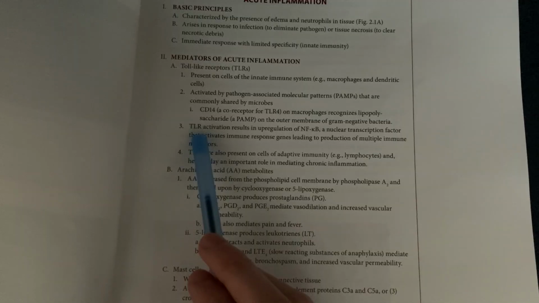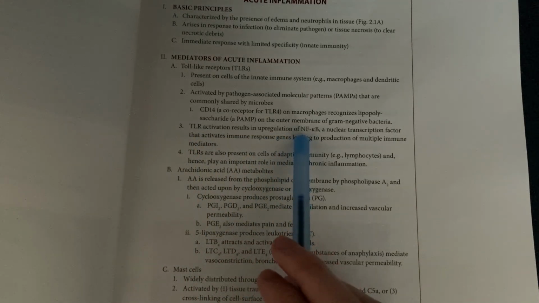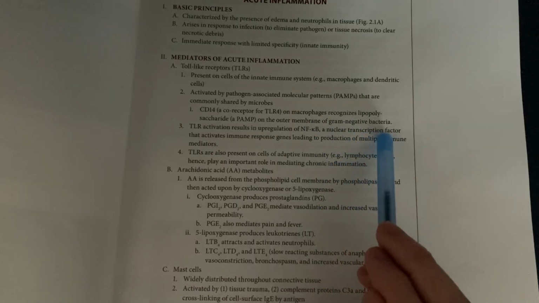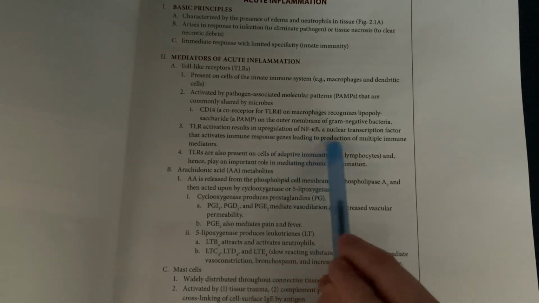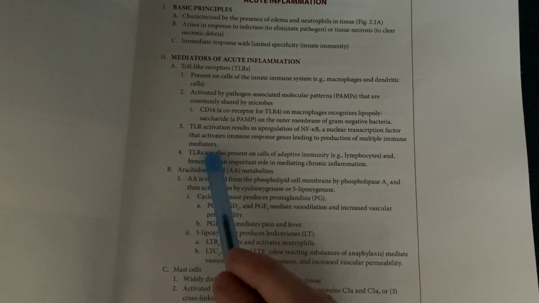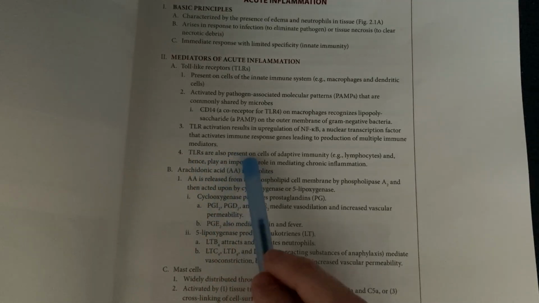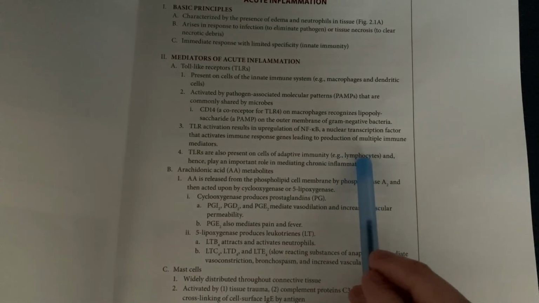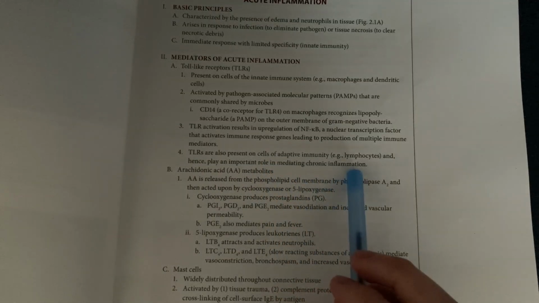And then the toll-like receptor activation results in the upregulation of NF-kappa B, or nuclear factor kappa B, which is a nuclear transcription factor that activates the immune response genes, leading to the production of multiple immune mediators. And the toll-like receptors are also present on the cells of adaptive immunity, such as lymphocytes, and hence they play an important role in mediating chronic inflammation.